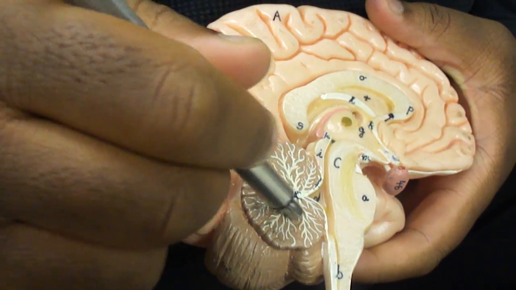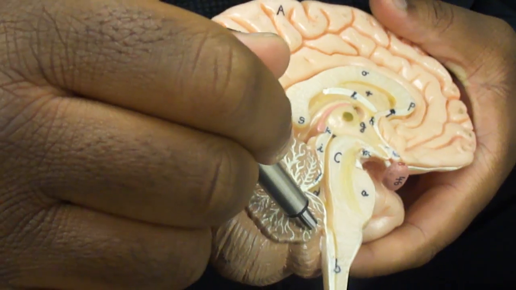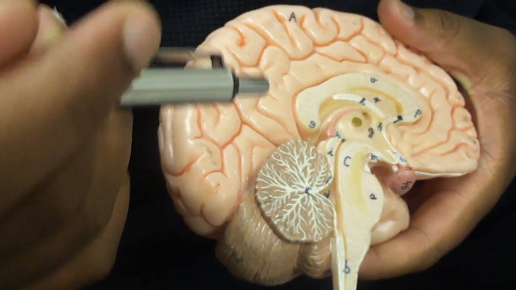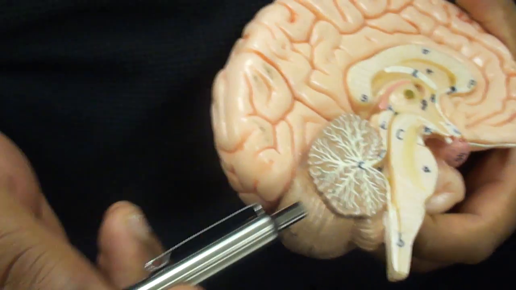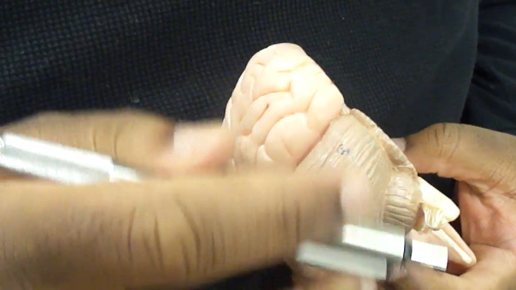You have what is called the arbor vitae, which is this white matter here. The arbor vitae gets its name because it means the tree of life. And then this is your connection point for this. And this is the end of this video.